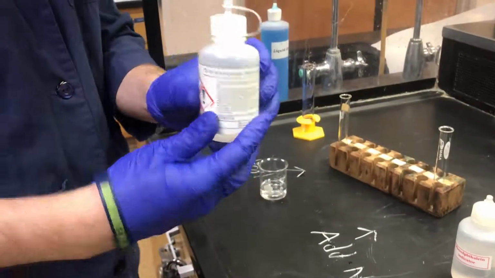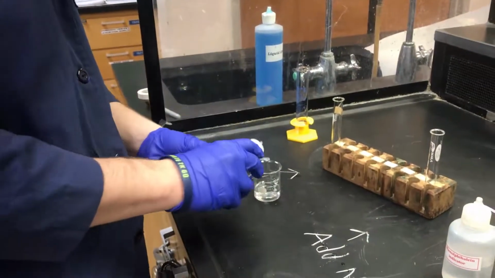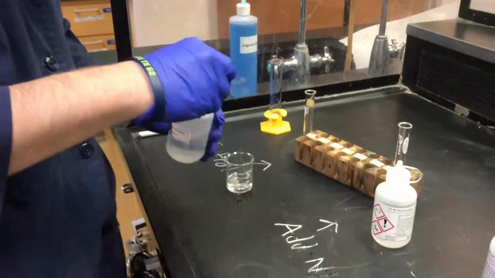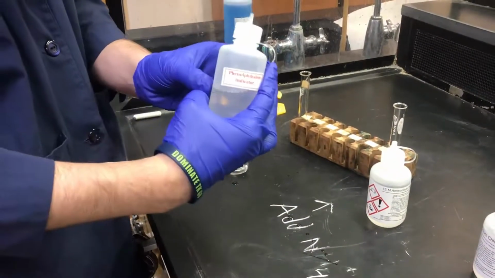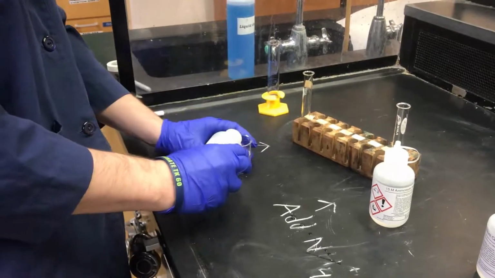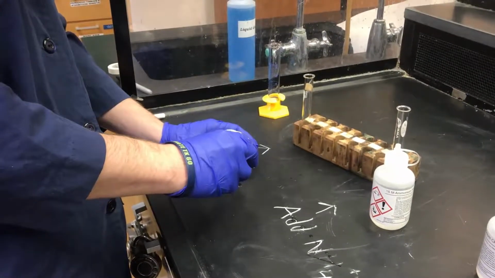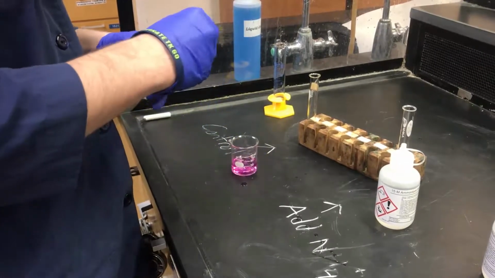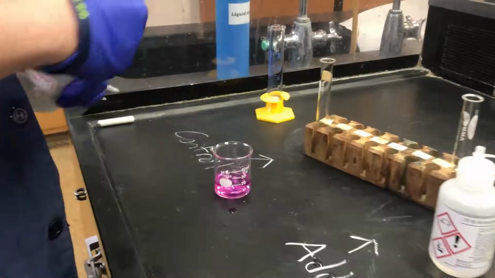And then about 2 drops of 15 molar ammonium hydroxide to that beaker. And finally, 2 drops of our phenolphthalein indicator. And this will make up our equilibrium mixture. And you'll see it turned pink to indicate basic conditions.